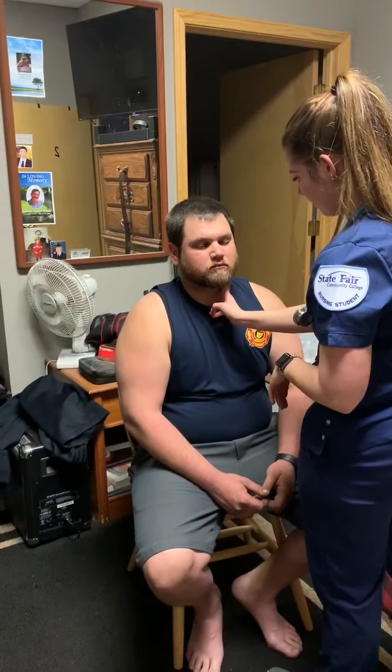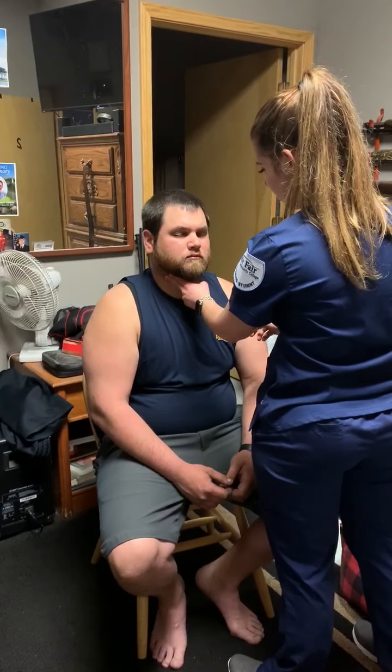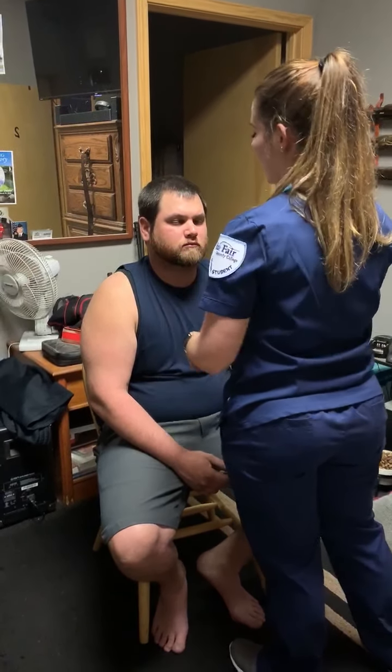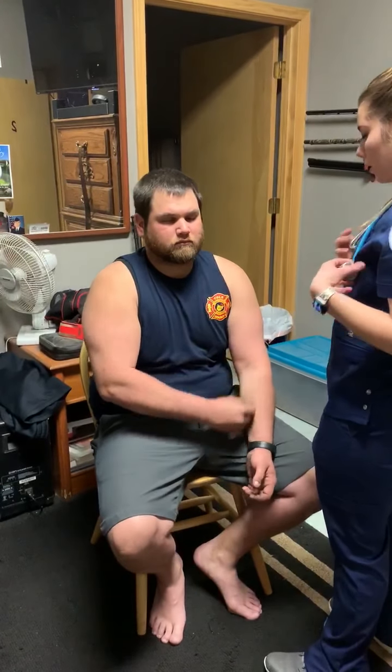Next, I'm going to feel his carotid arteries, one at a time. The other side. They are strong, they have a regular rhythm, they're not bounding, and they're bilaterally equal.